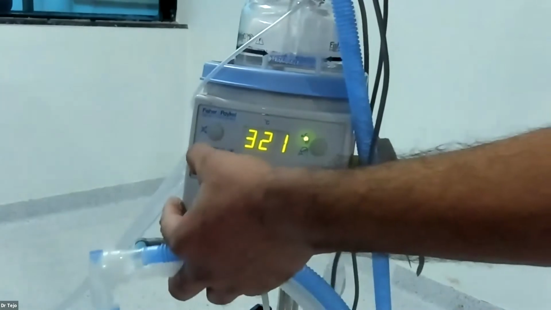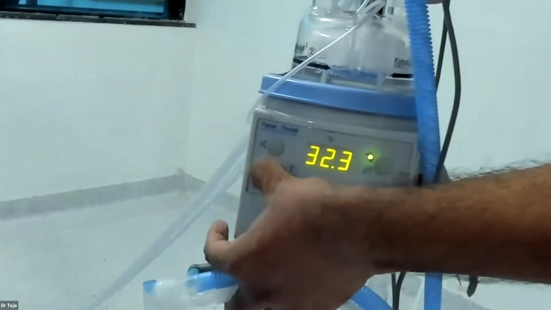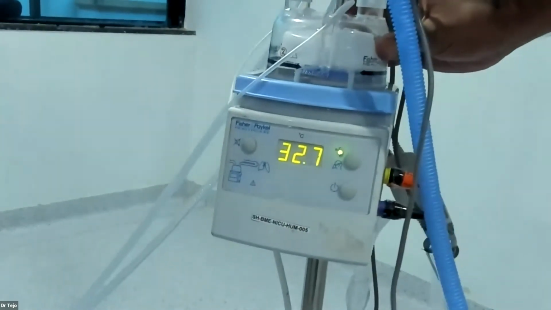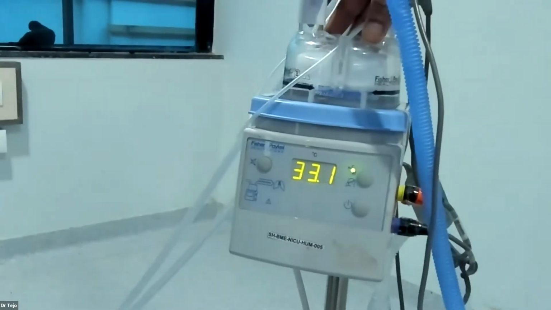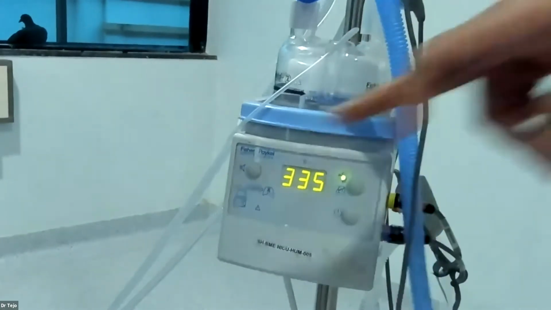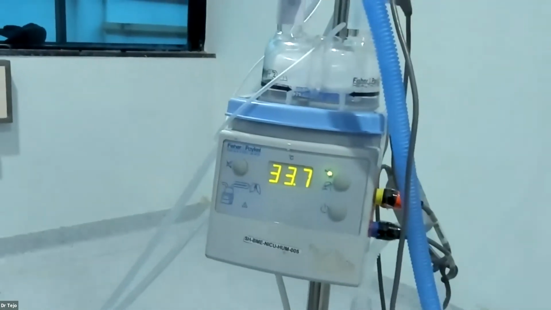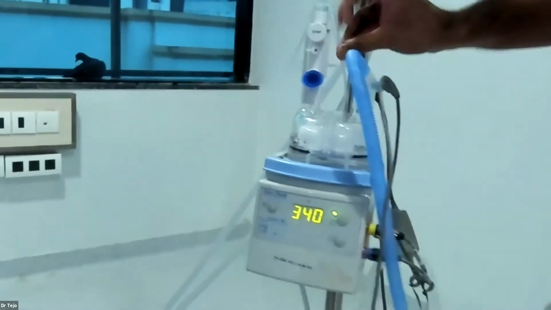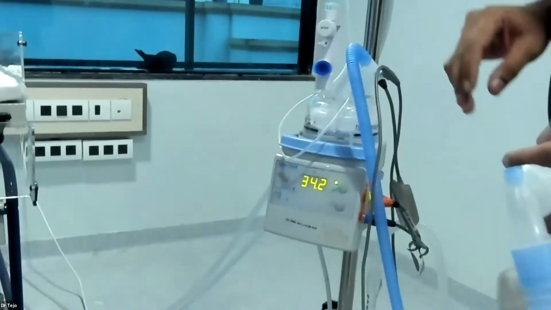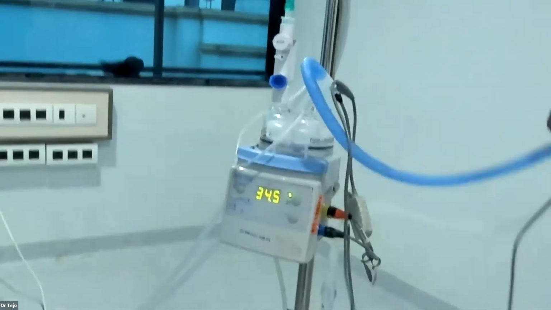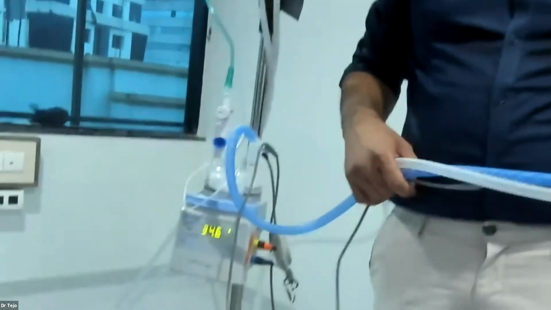Another alarm you can see here is the low water alarm, called the water out alarm. Whenever the humidification chamber is not filled properly, or the water is empty, the alarm will come. But nowadays with the auto-filling system, the humidification chamber is usually filled properly automatically. So briefly, I will tell the alarms again.